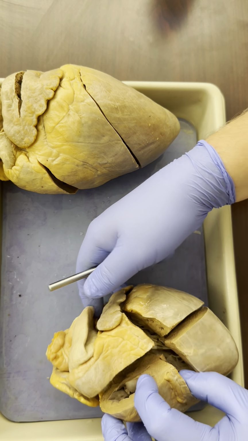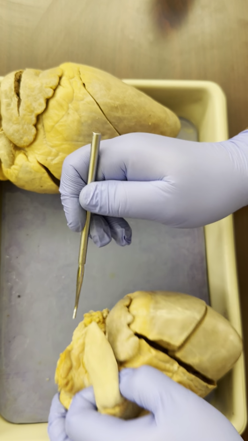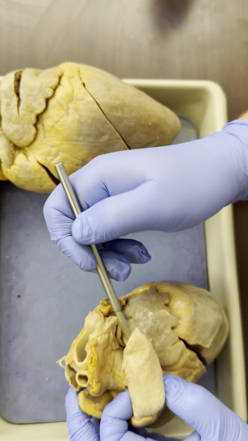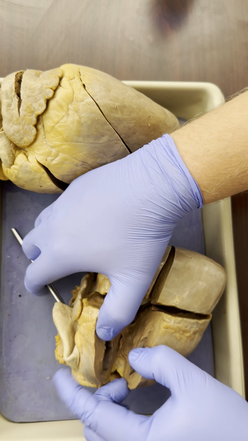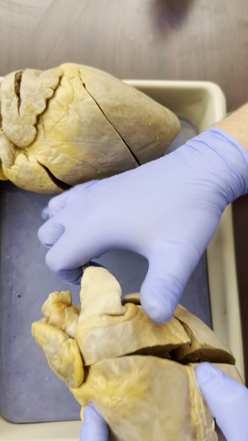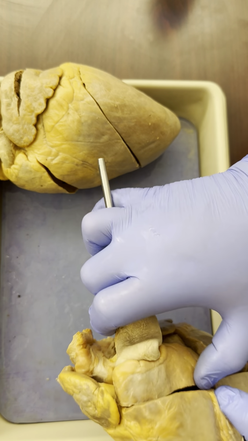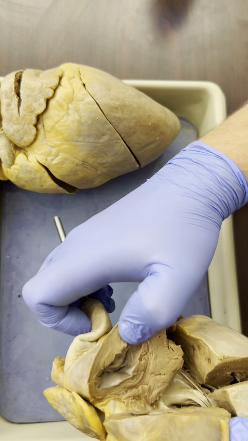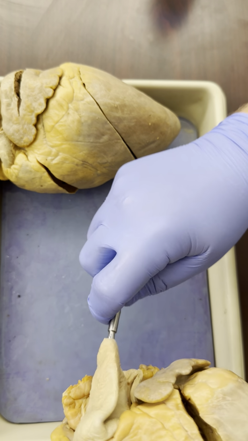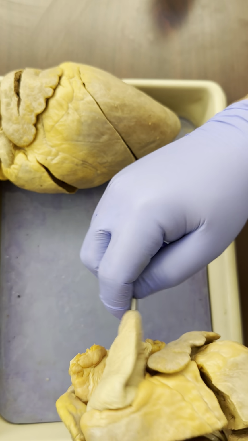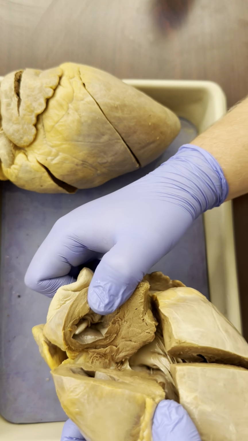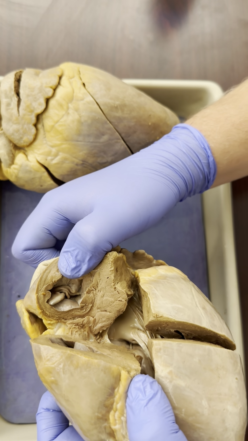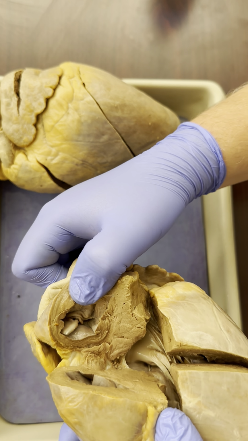So which valves do we see? I'm going to first push the probe into the pulmonary trunk and look to see inside the right ventricle, my apologies. The membrane, when you stick something into the pulmonary trunk and it comes out in the right ventricle, that membrane is the pulmonary semilunar valve.